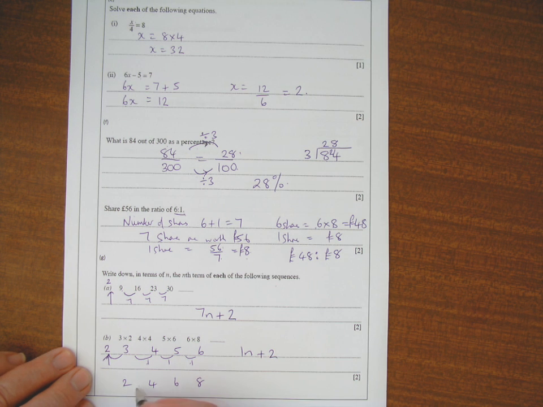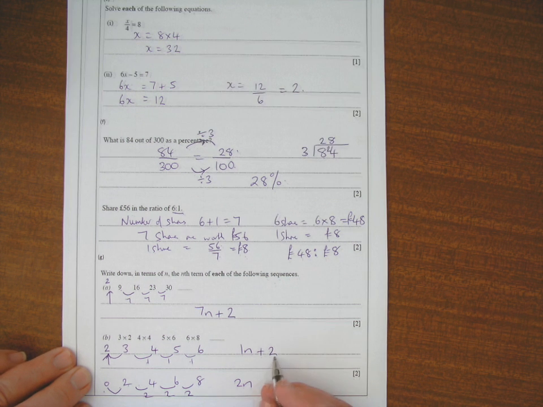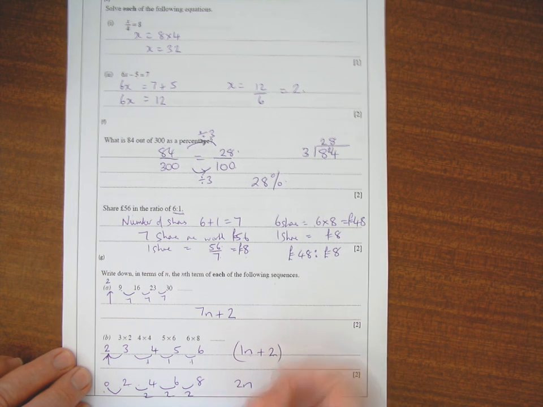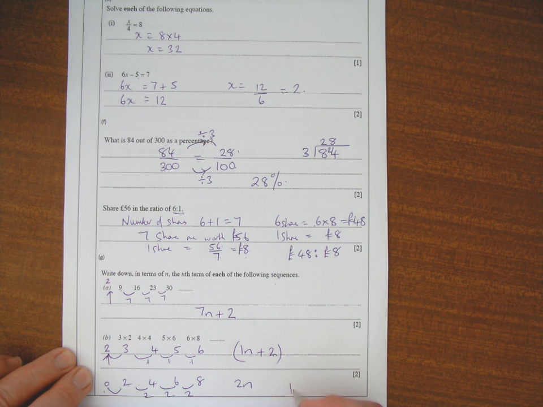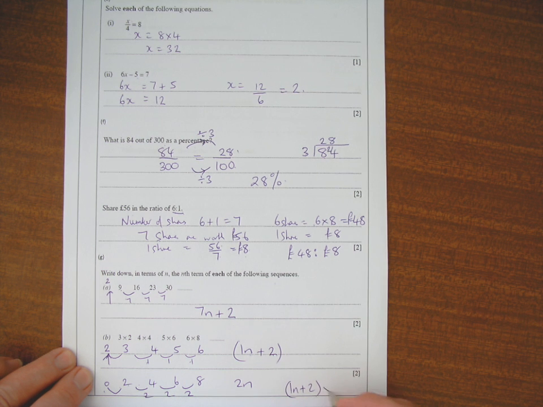For this one, the gap is 2 each time, so that's 2 lots of n. And then bring this back by one value, so take 2 off 2, that's 0. So that's just 2n. 2n plus 0 is just 2n. So the answer is this one. Now there's more than one term there, so use a bracket. So it's going to be 1n plus 2 times 2n.